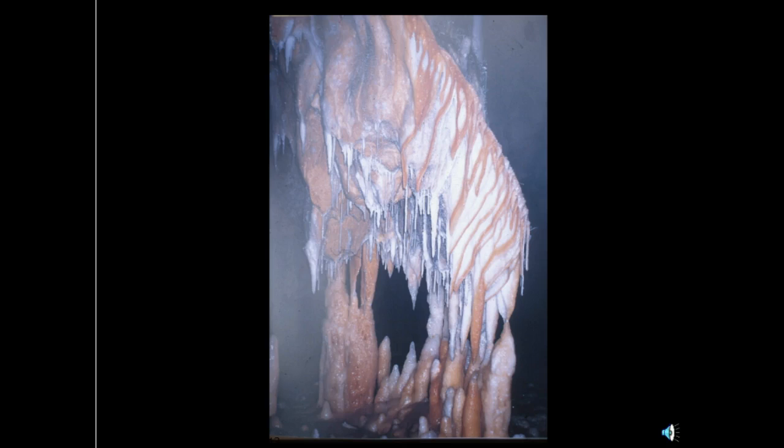You can see just how difficult it is to get into some of these areas, as evidenced by the stalactites and the stalagmites seen in this image from the Chauvet cave that was not discovered until 1994, and it has some really remarkable paintings in it as well.